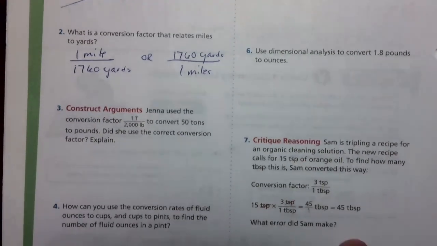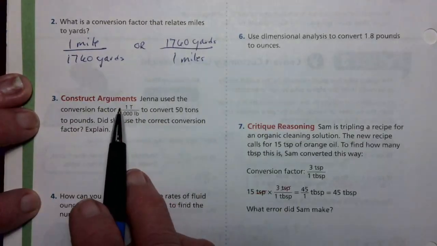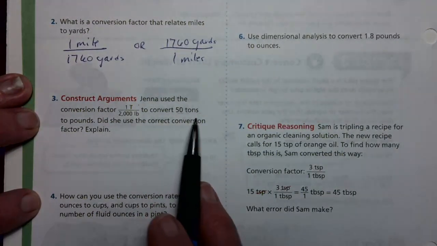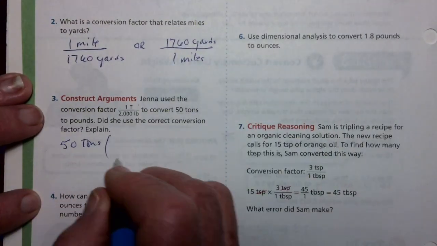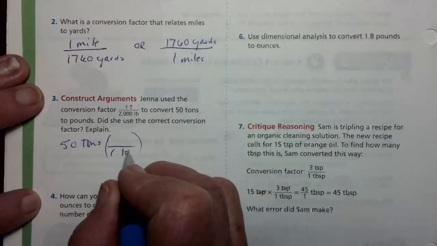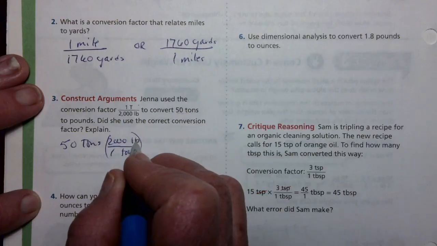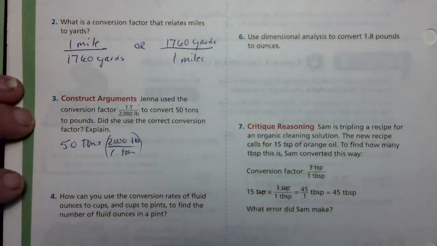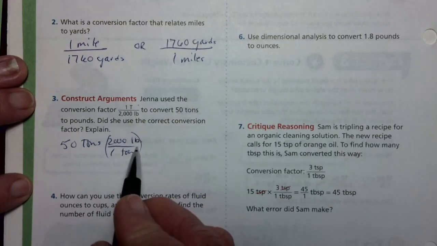Okay, let's look at number 3. Jenna used the conversion factor 1 ton is 2,000 pounds to convert 50 tons. If you start with 50 tons, what should you multiply that by? Well, the 1 ton has got to be in the bottom, and the 2,000 pounds, LB is the abbreviation for pounds, and don't ask me why, because I don't know. It doesn't start with a P, but LB is the abbreviation for pounds.